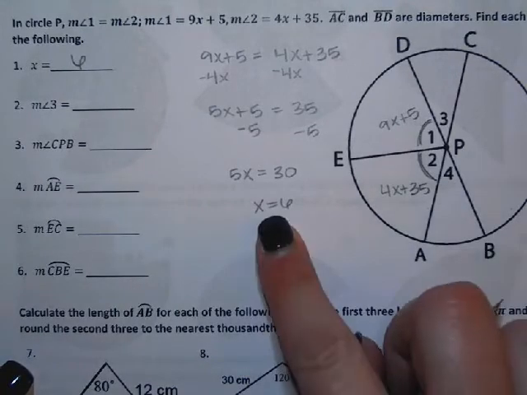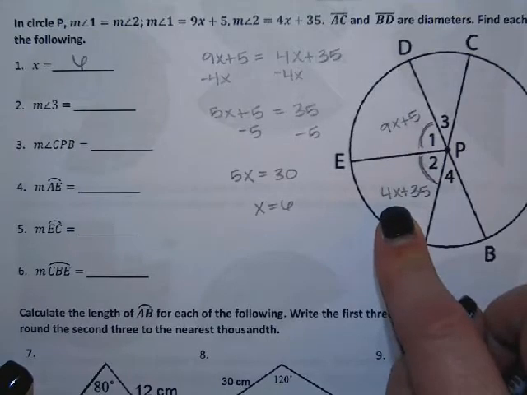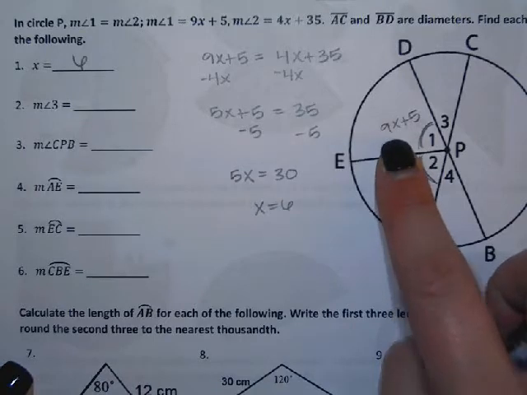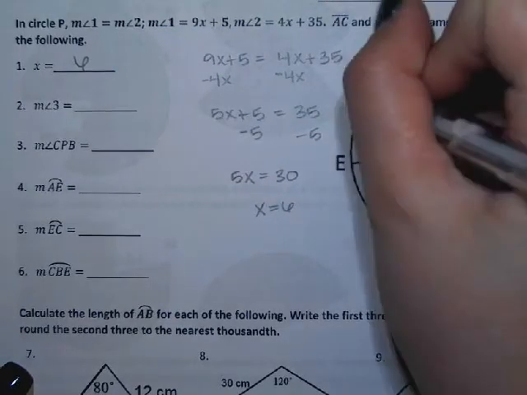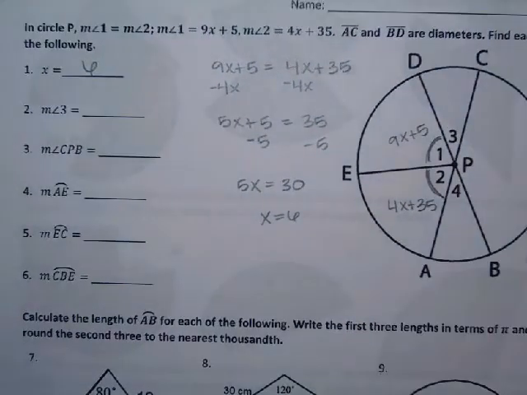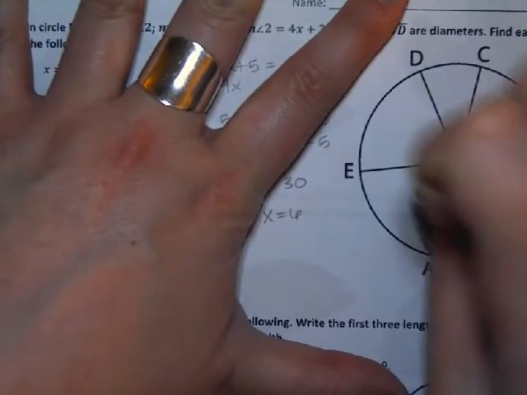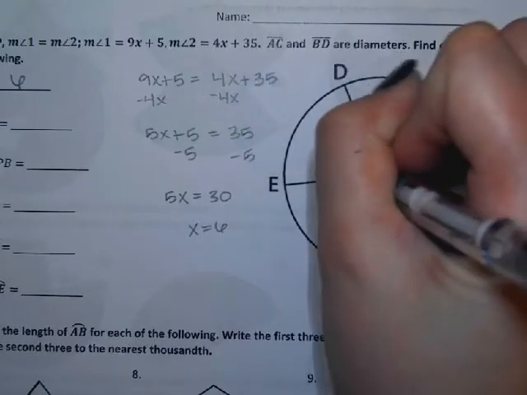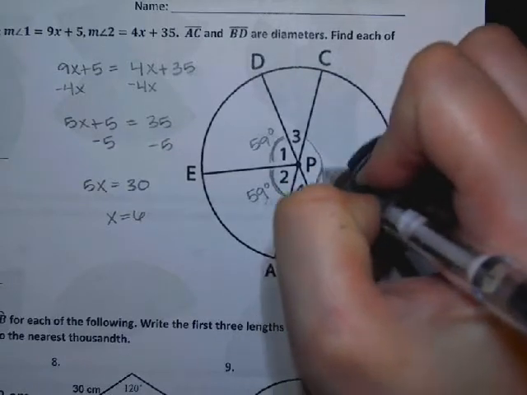So if x is 6, then what do each of these angles actually equal? 9 times 6 plus 5, or what is that? 59. Do you agree with that? 9 times 6 is 54 plus 5. Yeah, 59. So this is 59 degrees. Let me go ahead and erase this. 59, 59. It doesn't mean it's 59. It means this whole thing is how much?